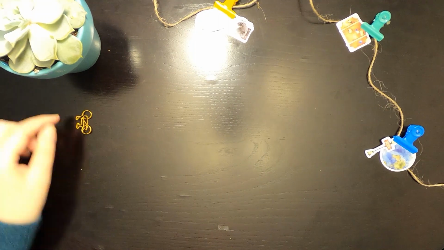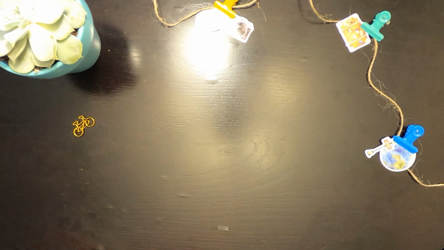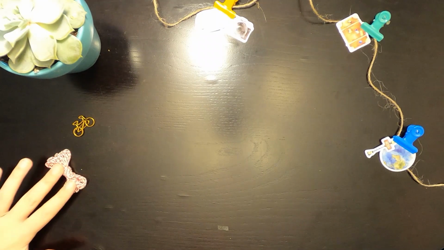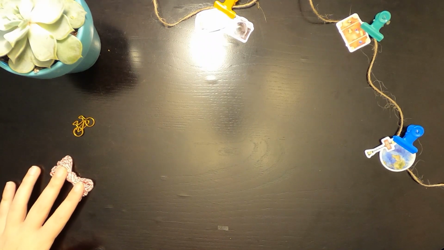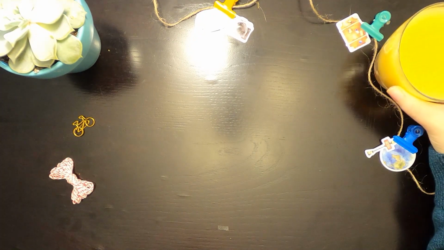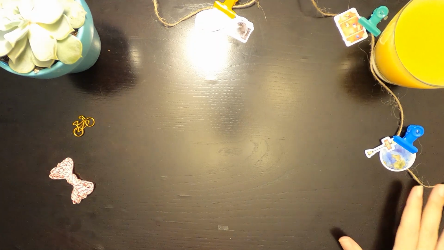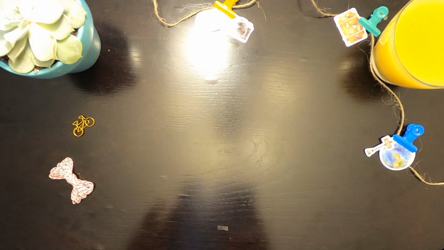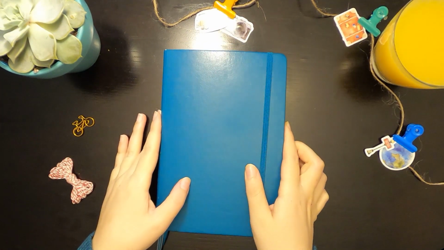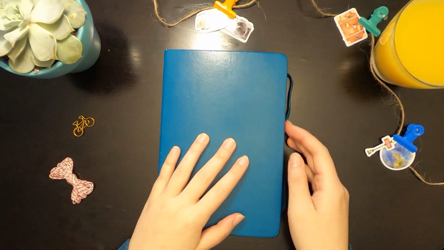This video is part 2 of a little series that I'm doing on the different types and categories of spreads that I typically use in my monthly setups of my bullet journal. So I want to show you my financial spreads and speak a little more in detail about how I use them. There are surely many ways to do financial planning or financial tracking, and I just wanted to share with you my way of doing it.